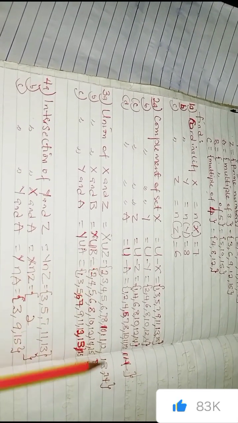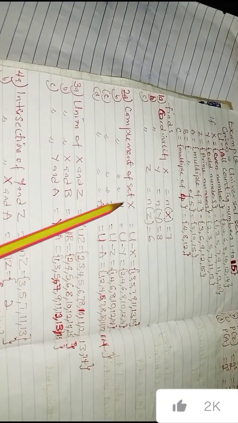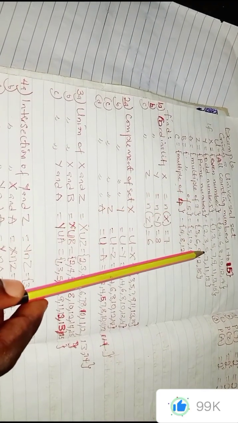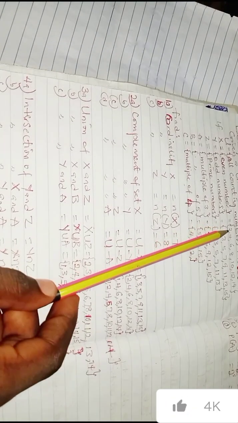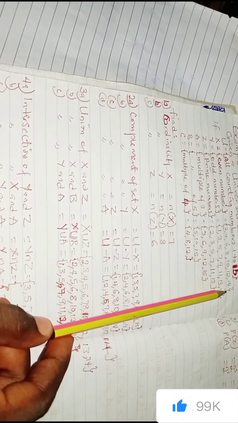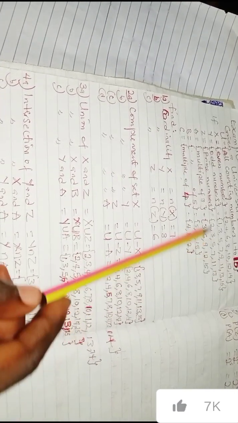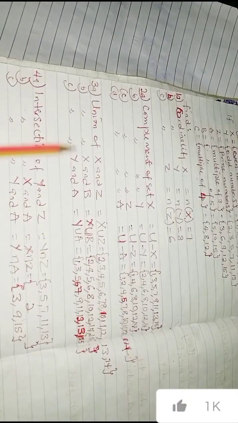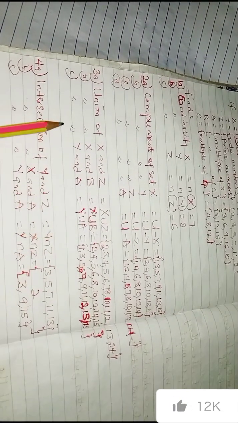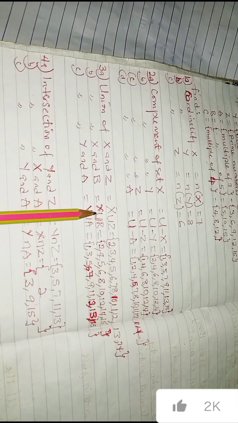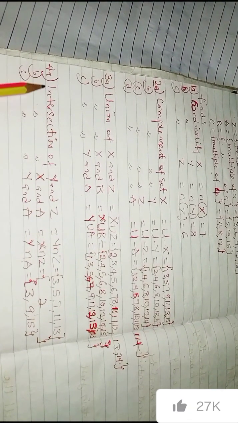So you have one. Look at it. It will be S union Z. You add S to Z. You collect the numbers here and make sure they are not the same, so make sure there's no repetition. That's what you do. So that is union. Bring out the elements of both sets and put them together. So S union B means bring out all the elements in S and bring out the elements in B and put them together.